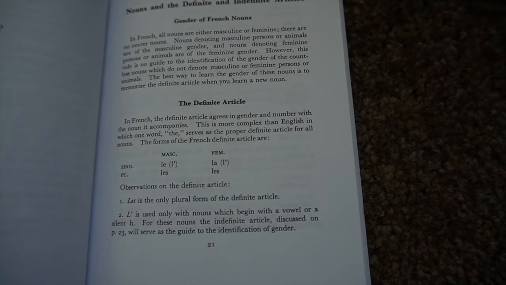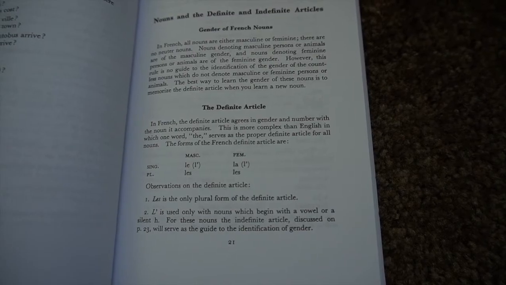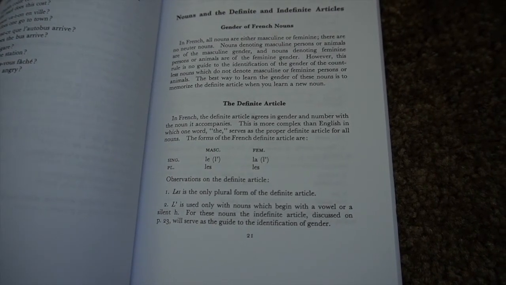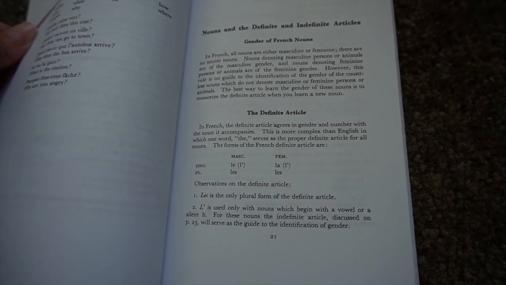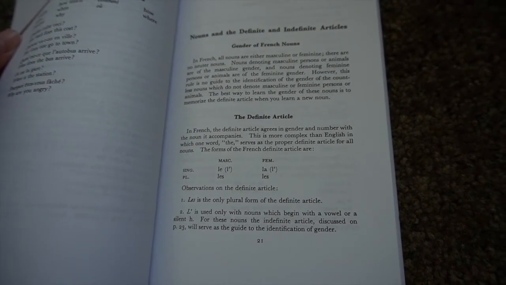Again, I do believe that this is a great book to use as reference if you're studying French and already have an idea of how the grammar works. Just using it and going back to it, it certainly does help, and it provides great examples as well.